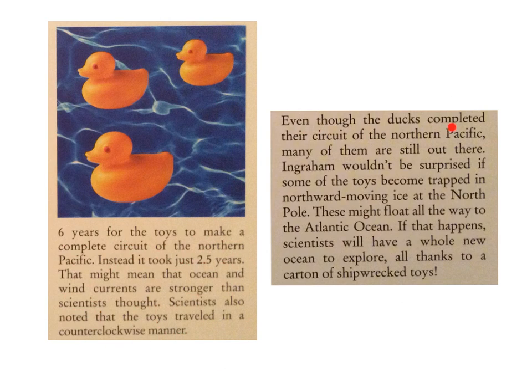Even though the ducks completed their circuit of the northern Pacific, many of them are still out there. Ingram wouldn't be surprised if some of the toys became trapped in northward moving ice at the North Pole. These might float all the way to the Atlantic Ocean. If that happens, scientists will have a whole new ocean to explore, all thanks to a carton of shipwrecked toys.